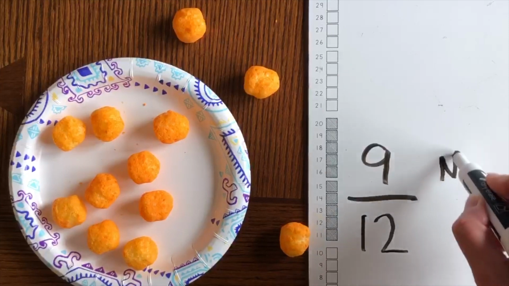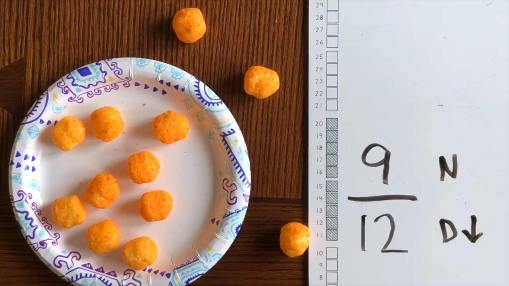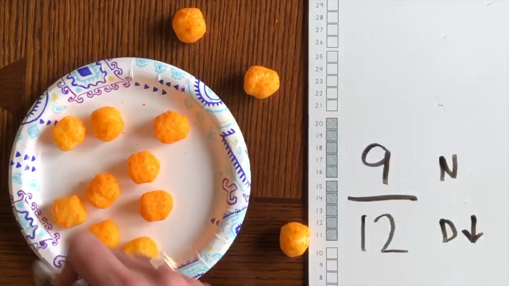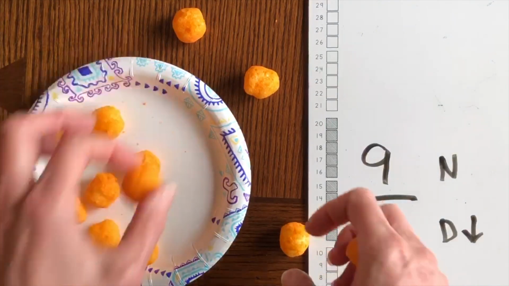This is the numerator, this is the denominator. You can think about it as D is down, so the denominator is at the bottom. So 9 out of 12 total cheese balls, I should say, are on the plate. Just to make sure you understood that, I'll maybe take one for the team and just eat a few of those.